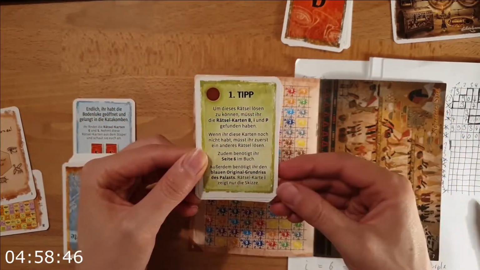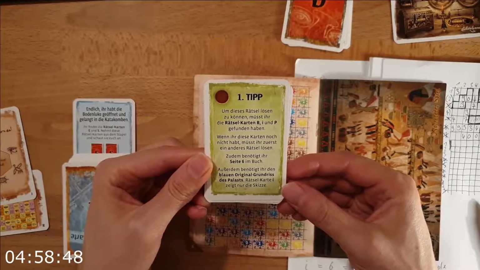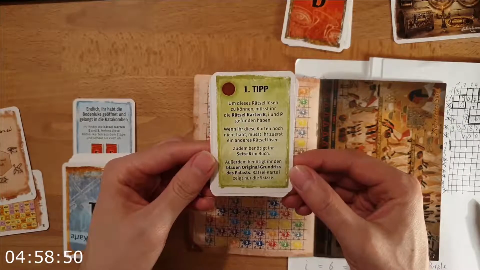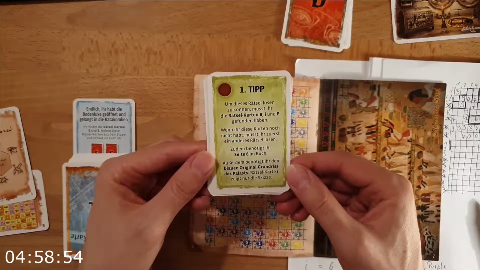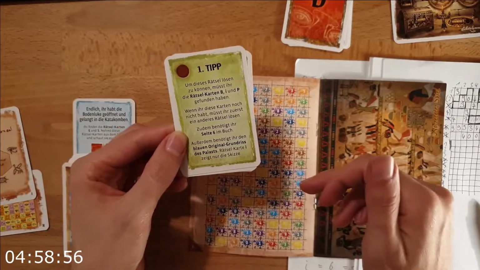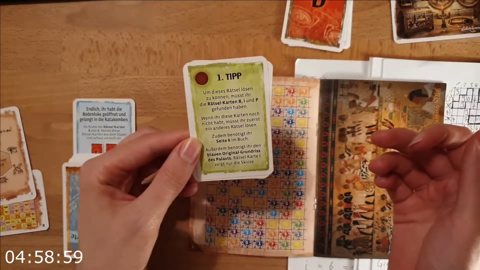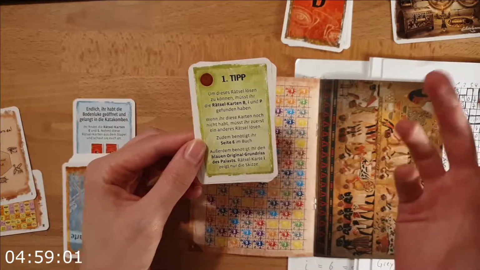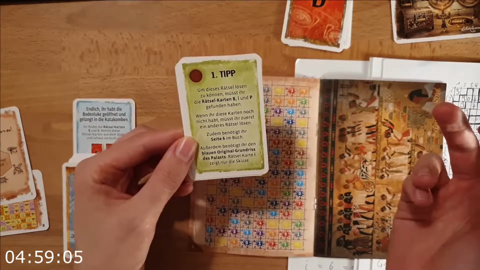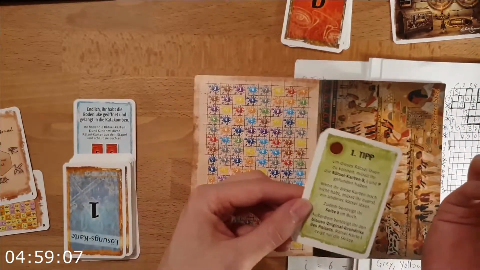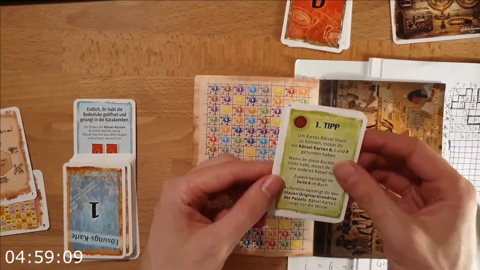All right. And we need the blue original map of the palace. All right. And I don't know, it doesn't tell us where that is. It just tells us, oh, you need the blue map, the blue original, which I have no clue where it is. All right.